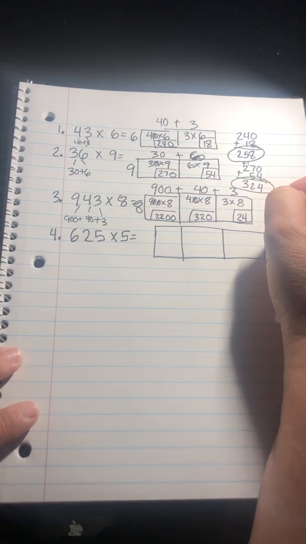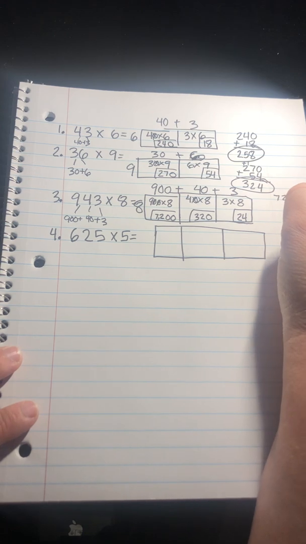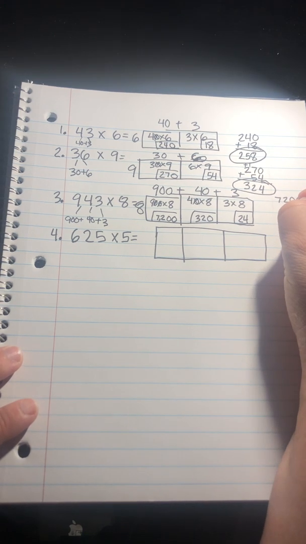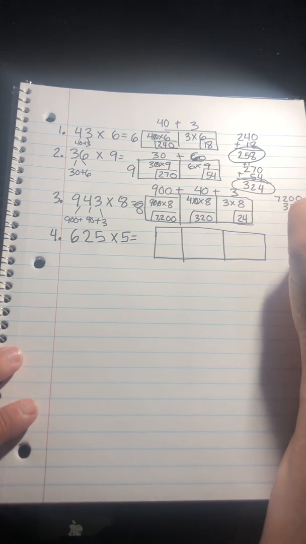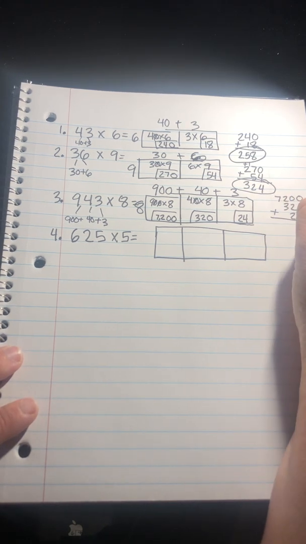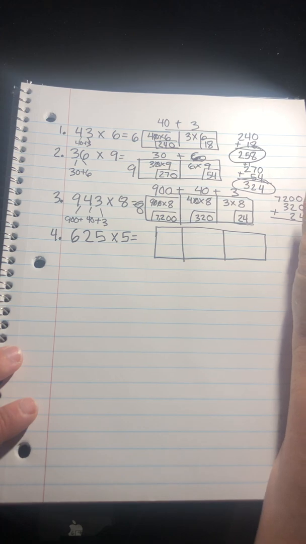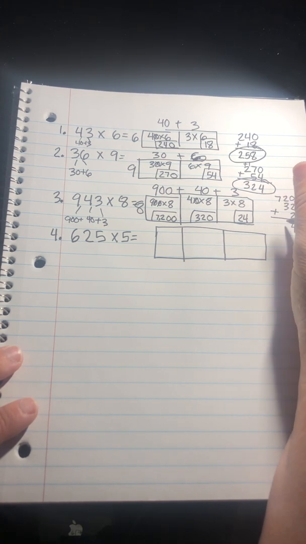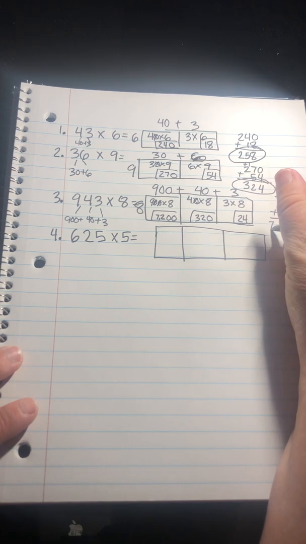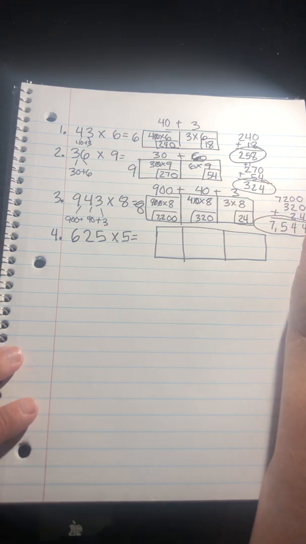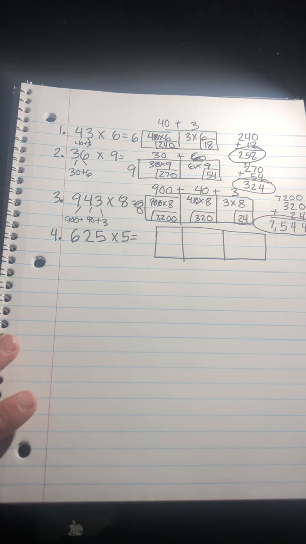Now I'm going to line up my partial products and add them up. 0 plus 0 plus 4 is 4. 2 plus 2 is 4. 3 plus 2 is 5. 7 plus 0 is 7. 7,544. If you got that right, give yourself knuckles.